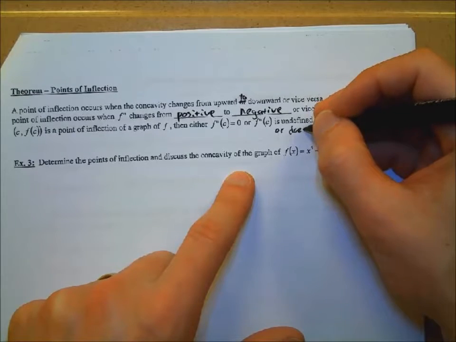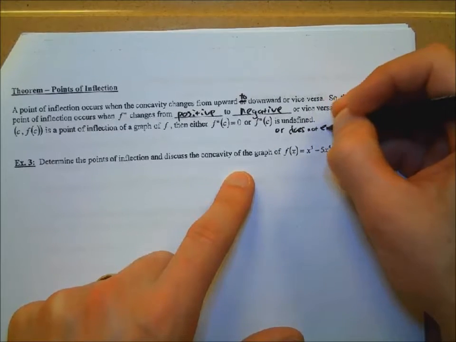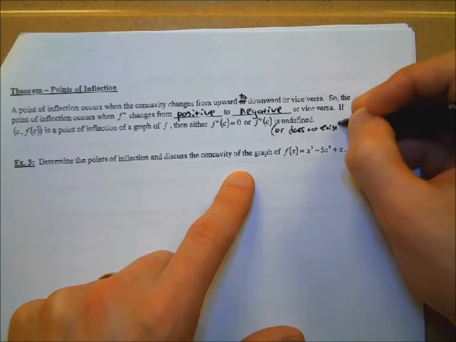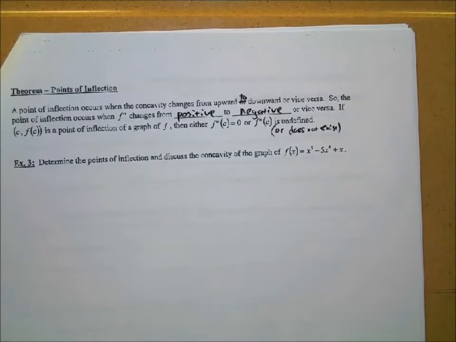Yeah, we'll say it does not exist there. Typically it's undefined, but we'll think of it this way too. Okie dokie. So that's a point of inflection. You'll have that tonight for your homework. All right, so just so you know, you're going to identify points of inflection just like you do relative extrema, except using the second derivative instead of the first derivative.